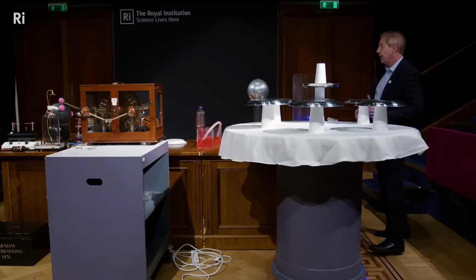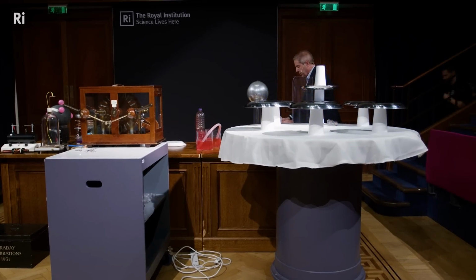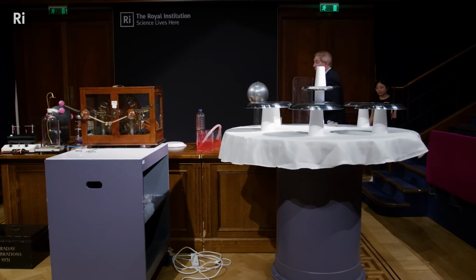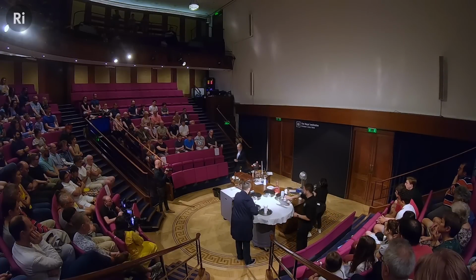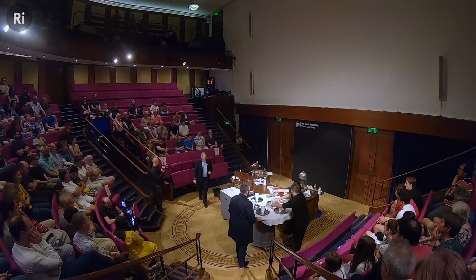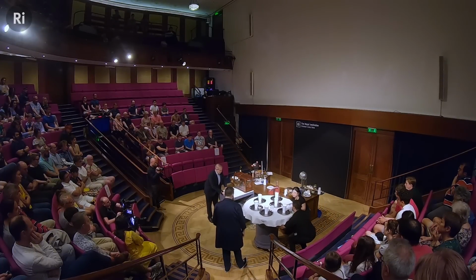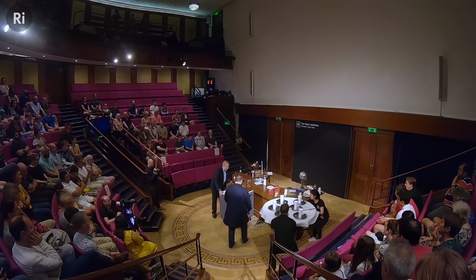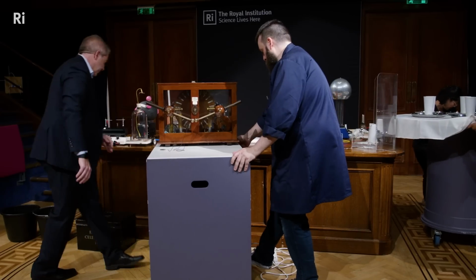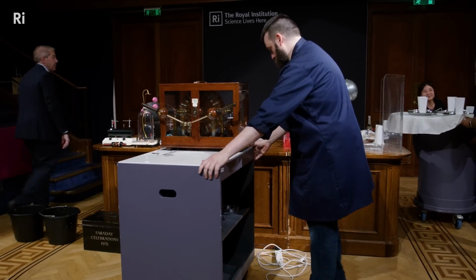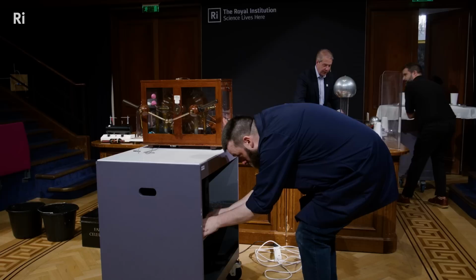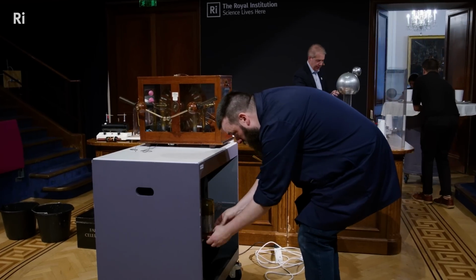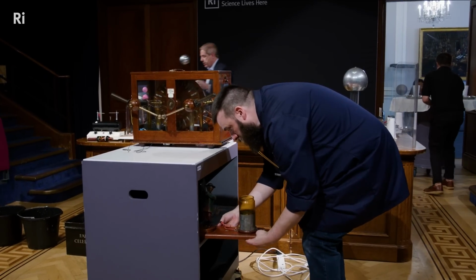If we could take that off, I'd like to show you some classic demonstrations from the Royal Institution with this beautiful example of a Wimshurst machine. And Michael, if you can clear the buckets. Clear the buckets when you have a chance. Thank you. Great.